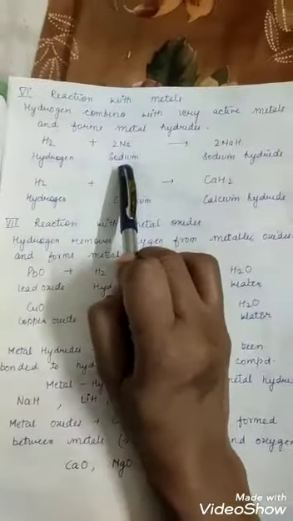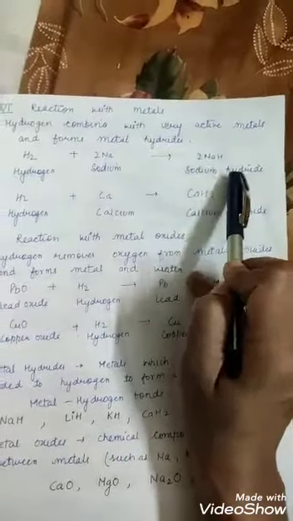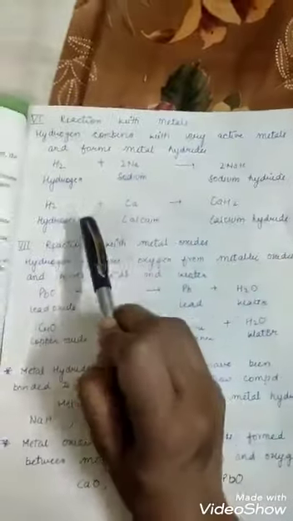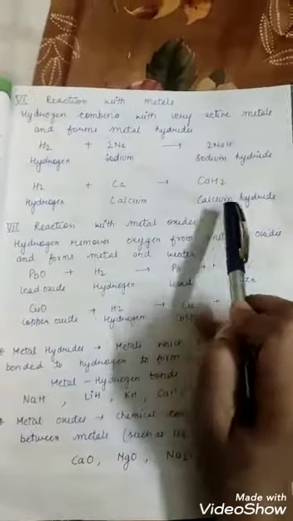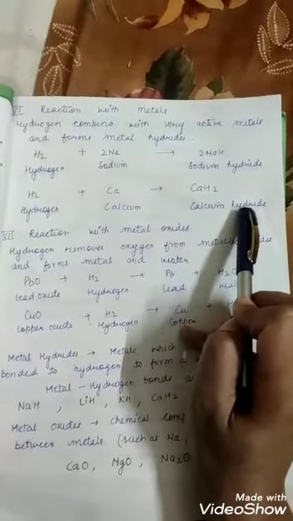Hydrogen combines with sodium and forms sodium hydride. Here, Na is sodium, H is hydrogen and it is a metal hydride. Hydrogen combines with calcium, forms calcium hydride. Ca is calcium, H is for hydrogen.